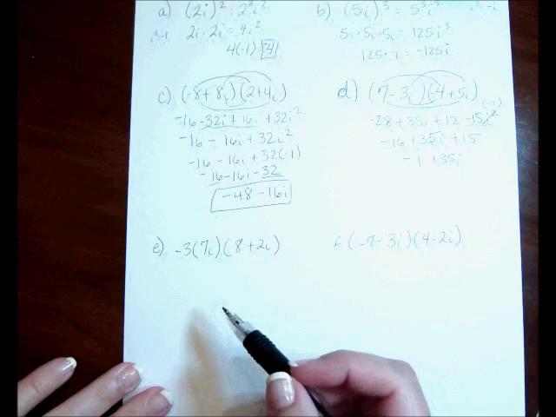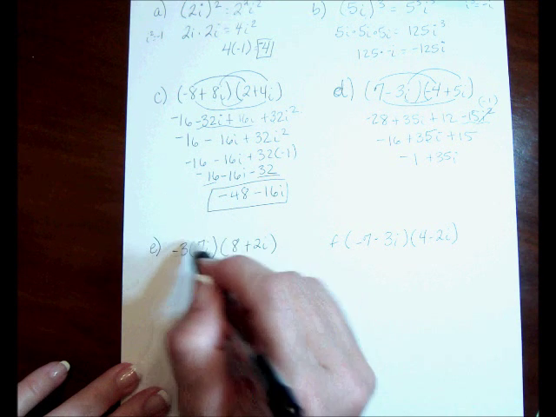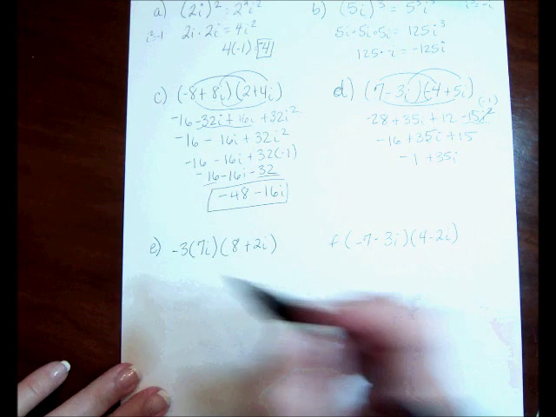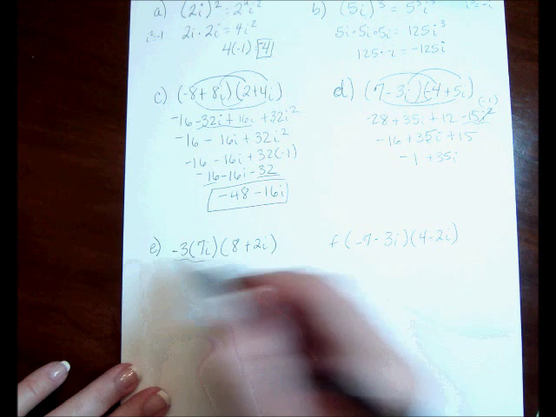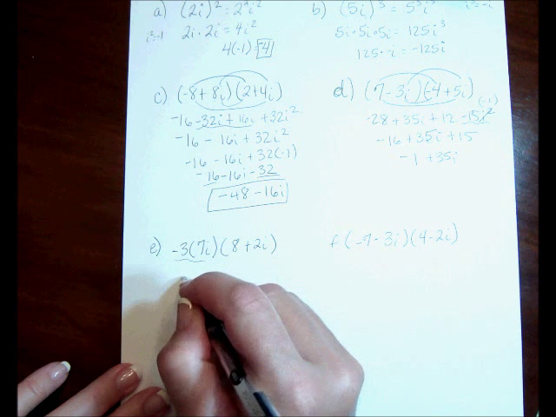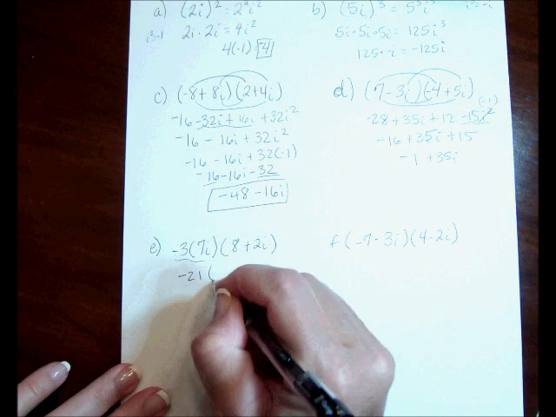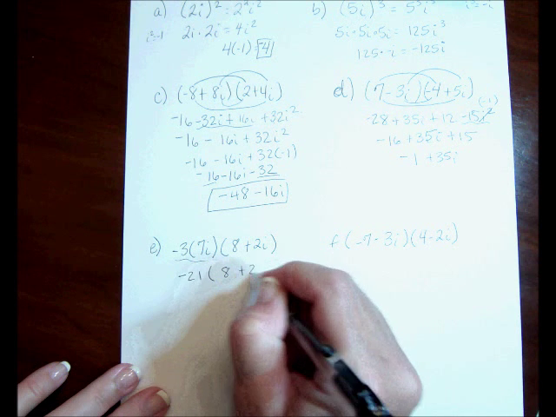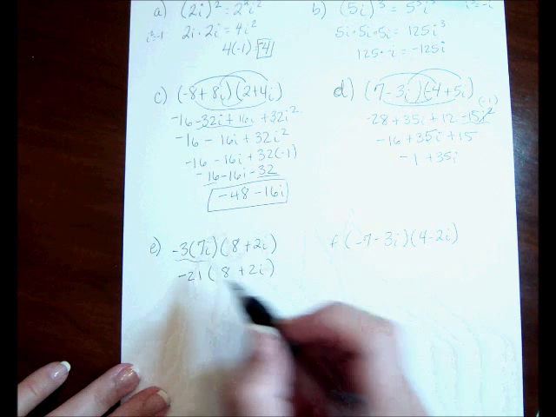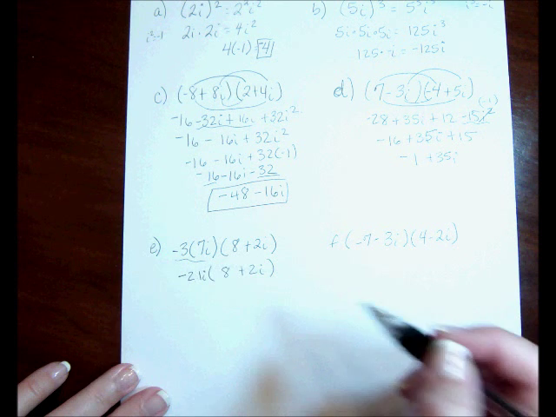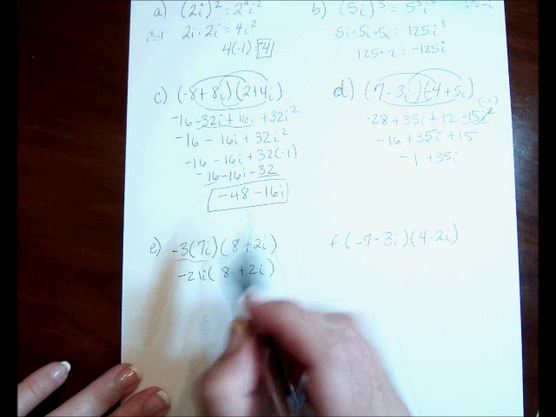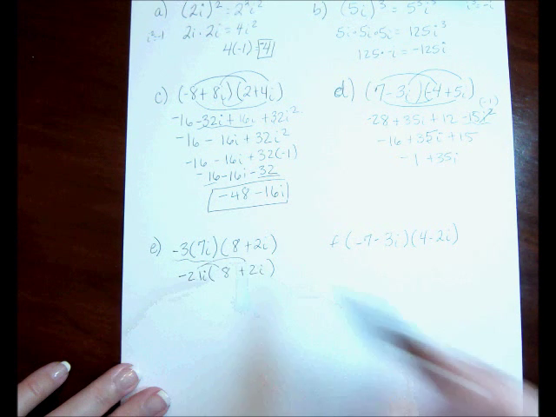So moving on down to these that look a little bit different, I have to multiply two terms at a time. So I have -3 times positive 7, that's -21. And then I have 8 plus 2i. So when I have negative 21i, I'm sorry, because there's an i there, I forgot that, then I have to distribute that out.